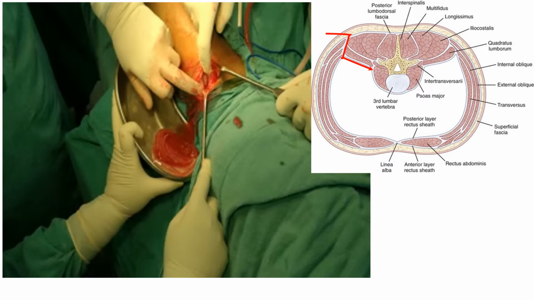Then you break all the loculi, irrigate with saline and hydrogen peroxide, put in a sponge and pack for hemostasis, close the muscle layer, the subcutaneous tissue, and the skin, and dress the wound. And that's how you drain a psoas abscess.